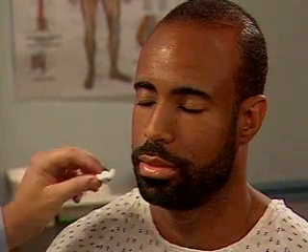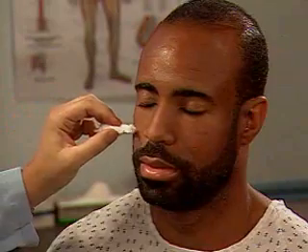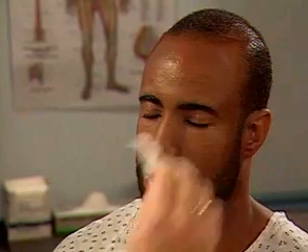Next, test for light touch using a wisp of cotton. After explaining the procedure, test in scattered areas. Now. Again, keep your eyes closed. Compare sides. Is this the same as this? Yes.